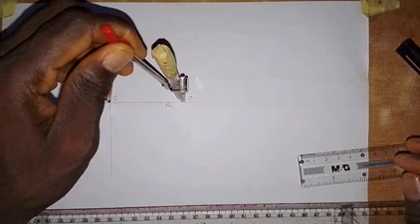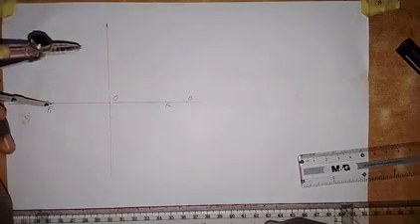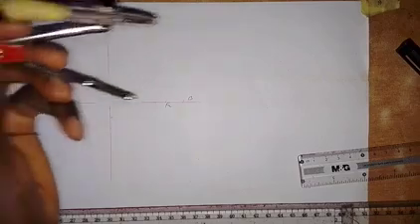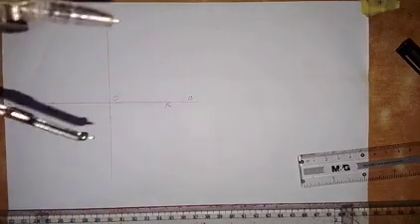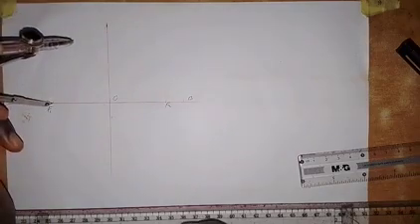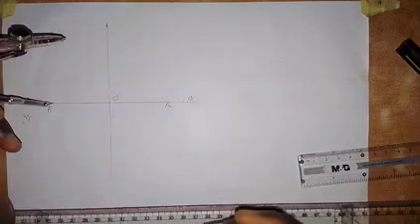We take this distance like this, then raise it up and put it at F1 or F2. I can use either of the two. I can use OA, 60 millimeters, or OB, 60 millimeters. I will put the endpoint at F1 or F2, any one that I like.